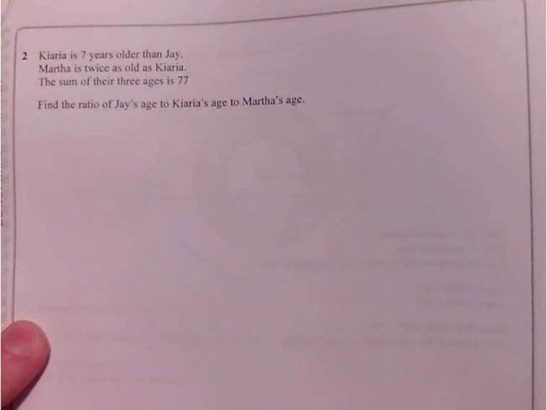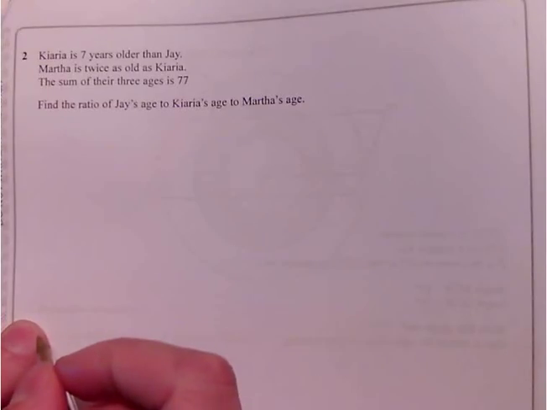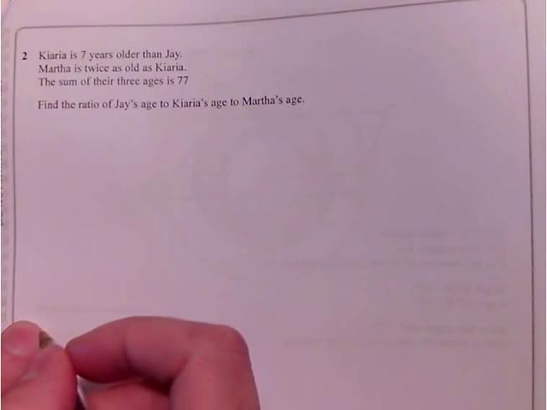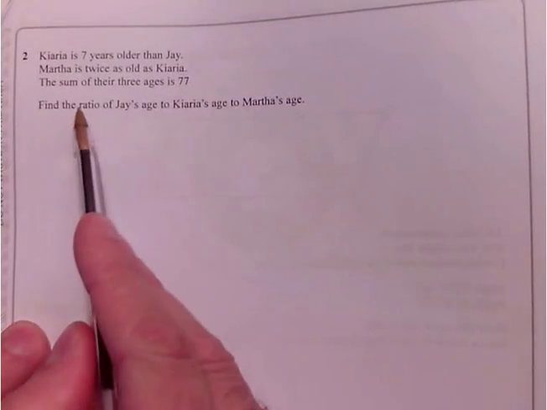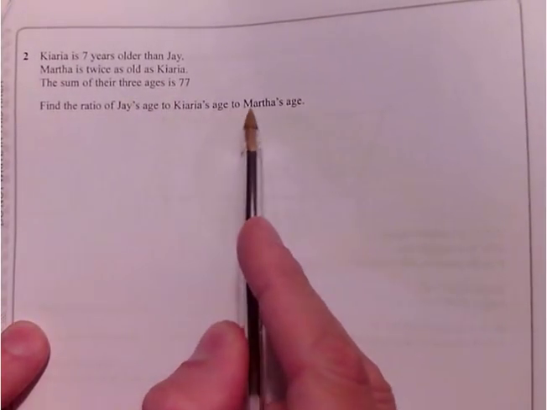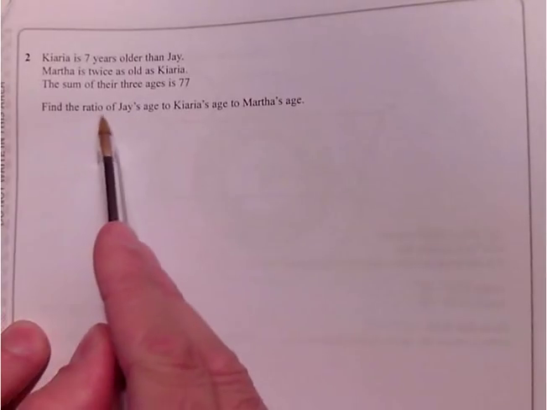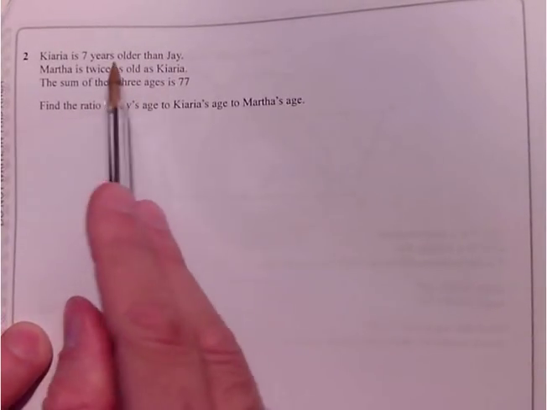So, question 2. Kira is 7 years older than Jay. Martha is twice as old as Kira. The sum of their three ages is 77. Find the ratio of Jay's age to Kira's age to Martha's age. Now the ratio, leave that till last. Let's work out what the ages are first.